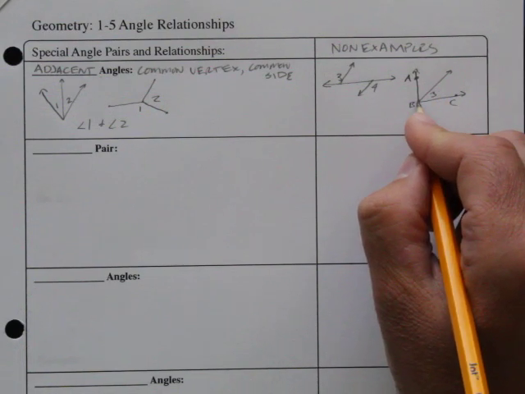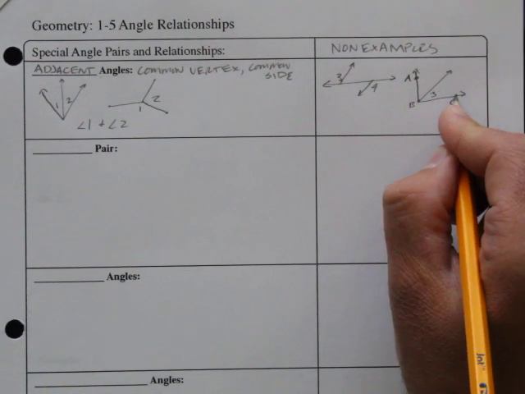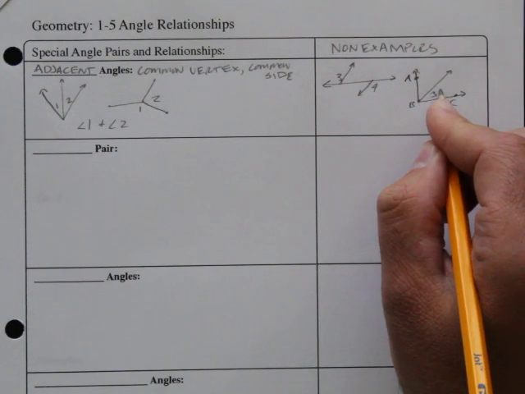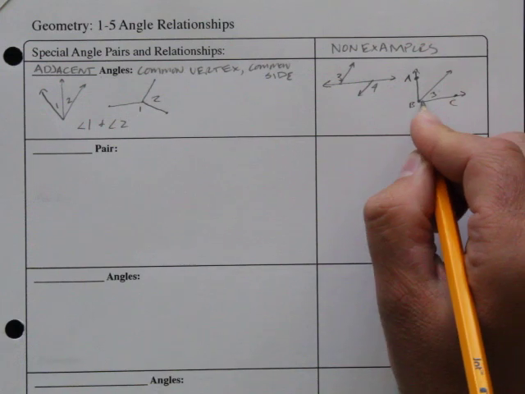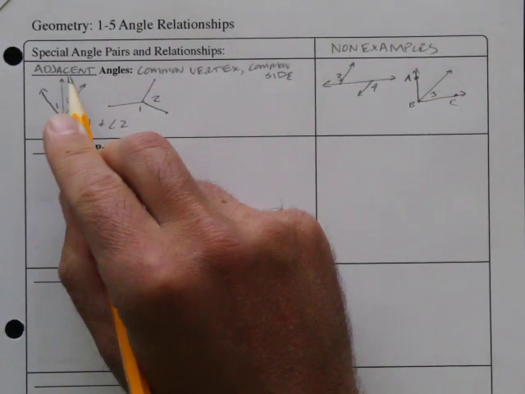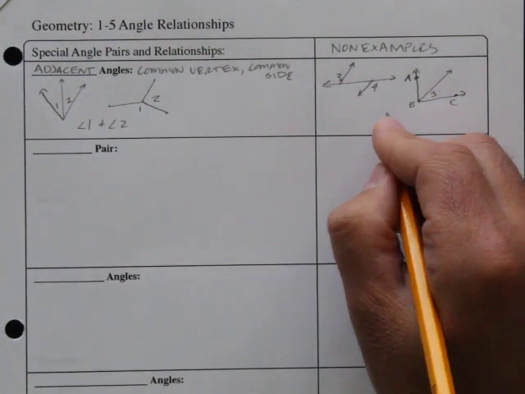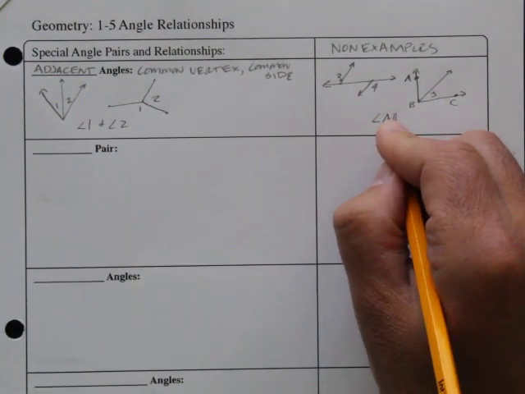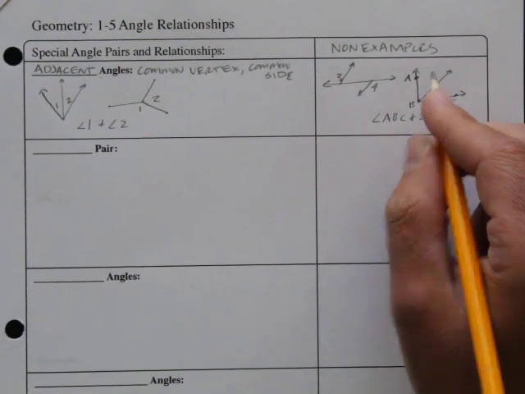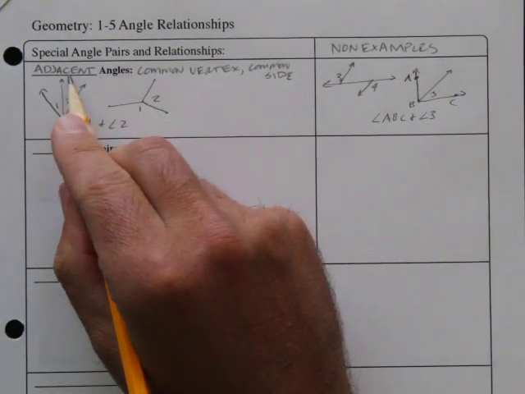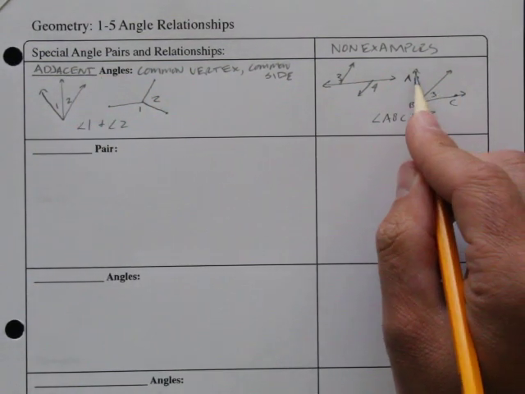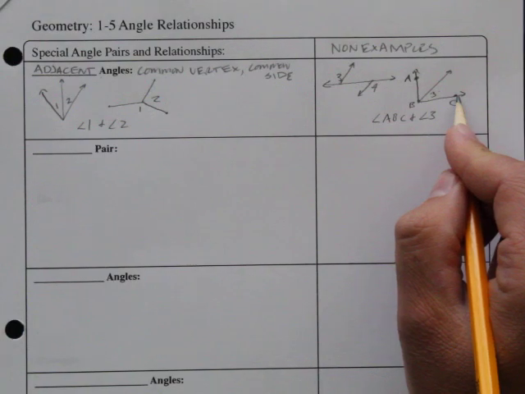It has a common vertex. It actually does share a side, but angle 3 is contained inside of angle ABC. So it's not adjacent. So angle ABC and angle 3 are a non-example of adjacent angles because angle 3 is inside of ABC. All right.